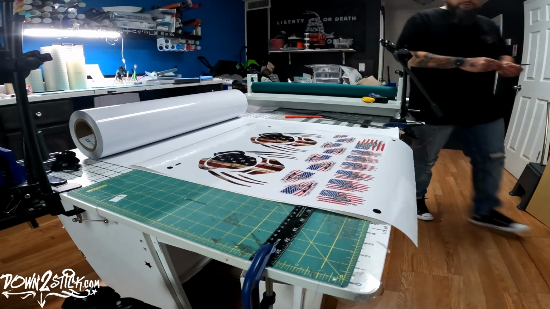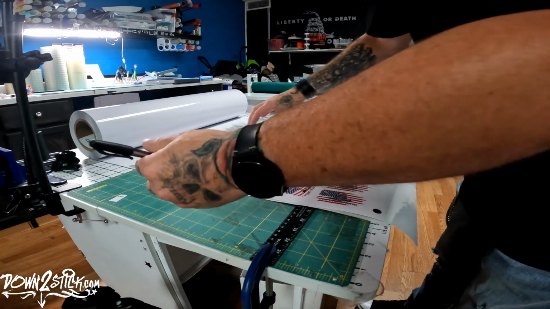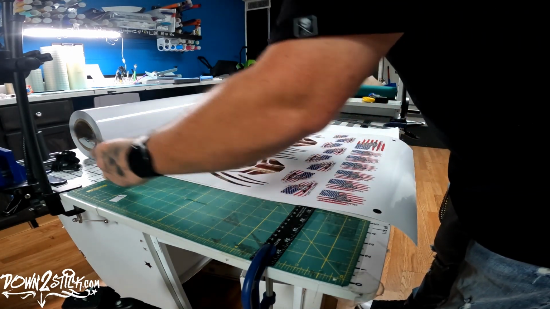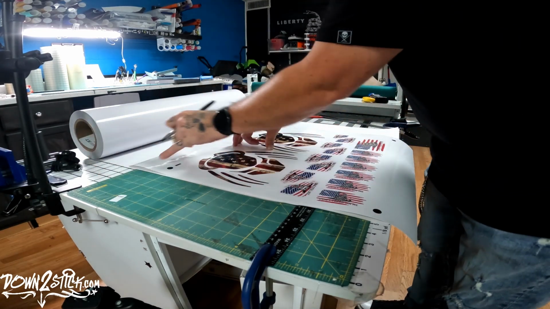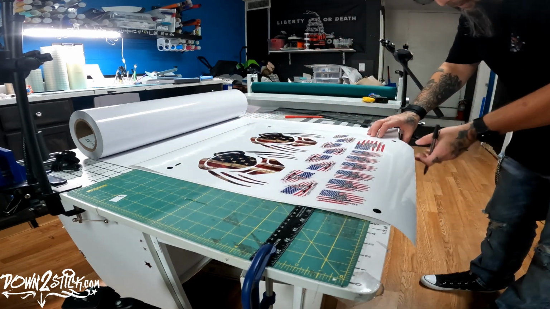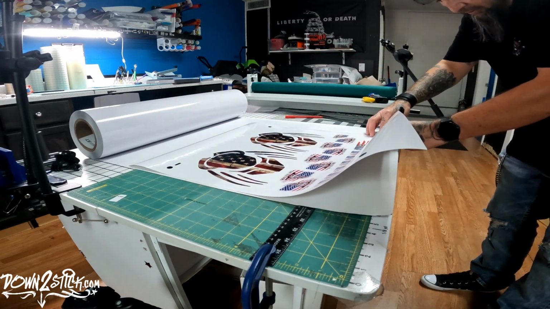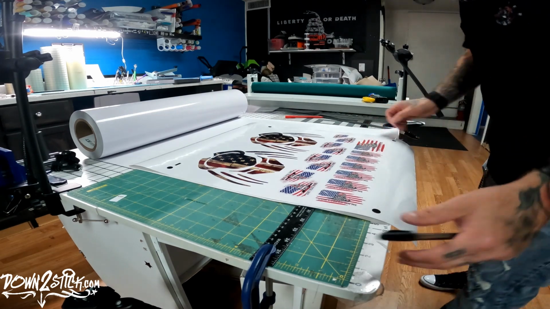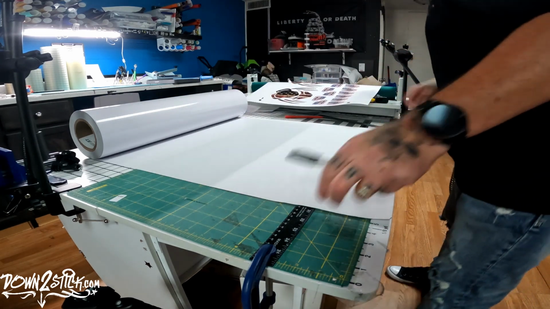I usually have a desk full of Sharpies here, but they keep growing legs. Okay, now up here I'm gonna just mark just past the other crop mark. Down here, I'm gonna mark just inside of the cut job vinyl.